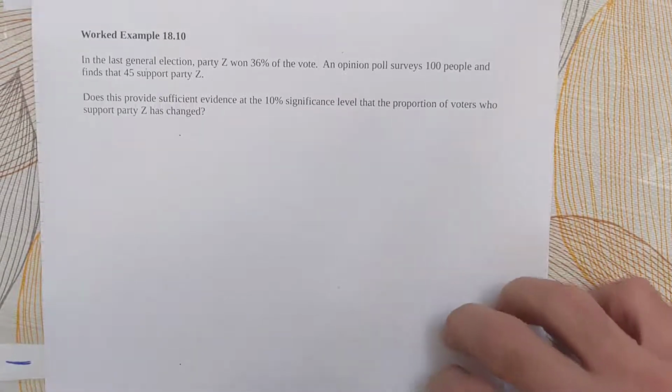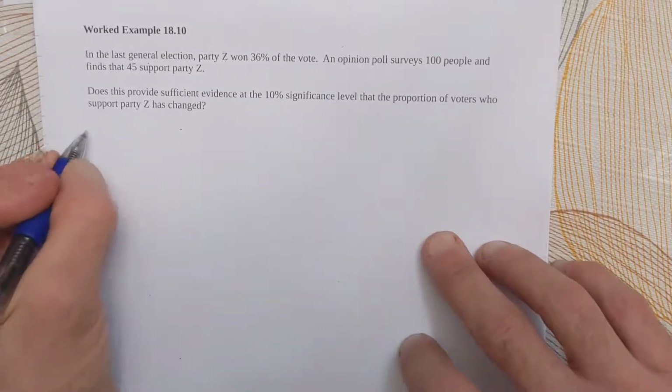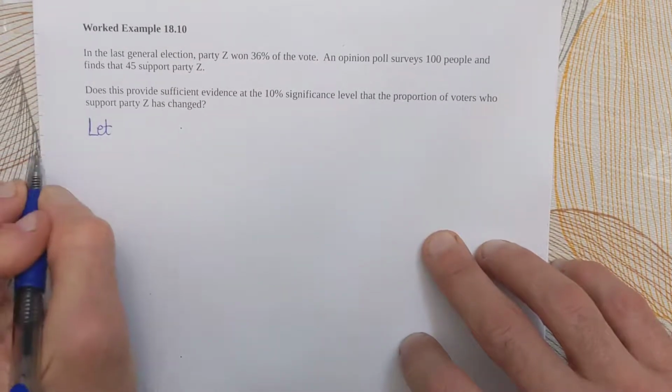Right, you must define some symbols first. So here we're going to define one of them first.